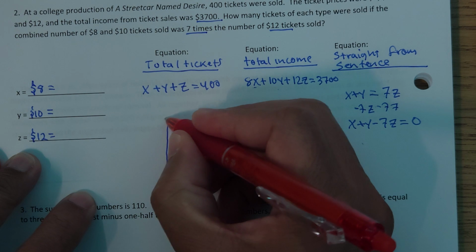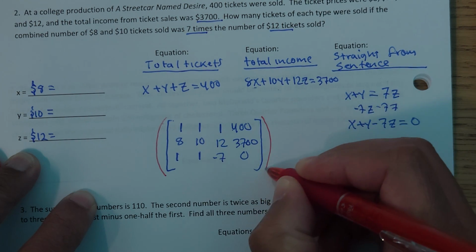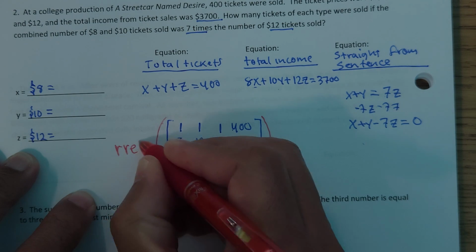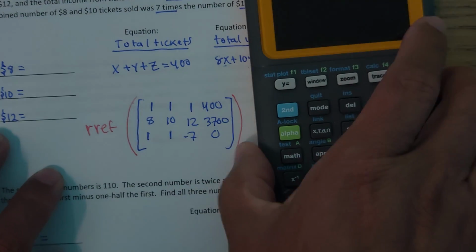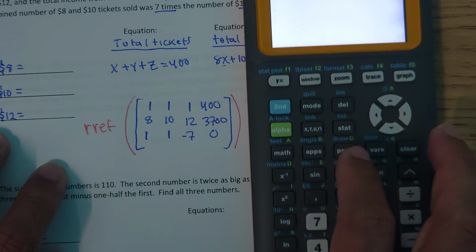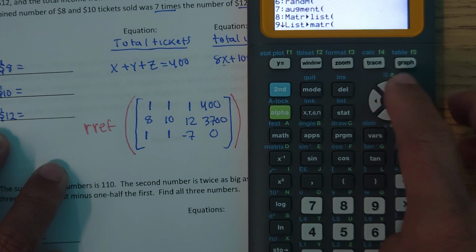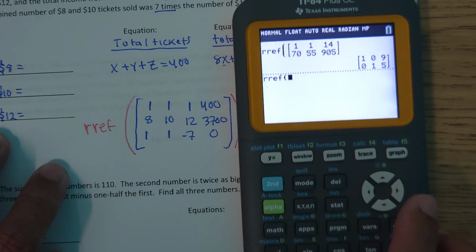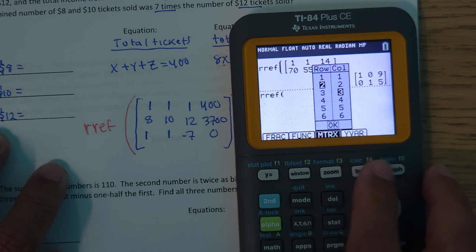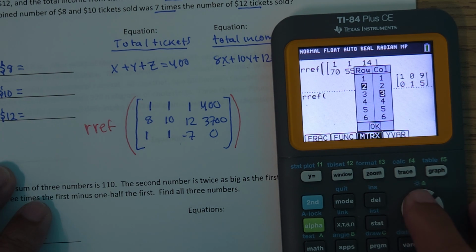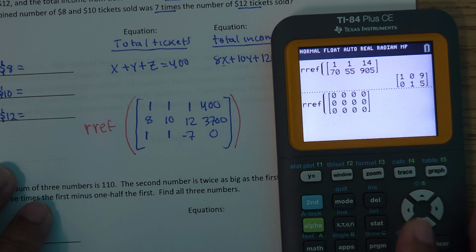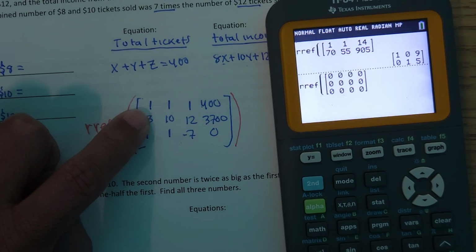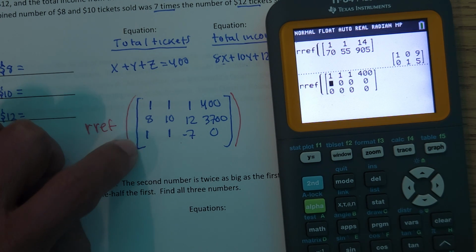Then I'm going to reduce row echelon form with the calculator. So RREF. Then I'm going to go to the calculator once more. And now I'm going to press second, matrix, math, go up to B, press enter. And then press alpha, zoom, and this is a 3 rows by 4 columns matrix. So I'm going to scroll up, highlight 3 rows, and then scroll to the right, highlight 4, then scroll down and press OK, press enter. And I have a 3 by 4 matrix. Then enter the elements of this matrix. So 1, 1, 1, 400, 8.